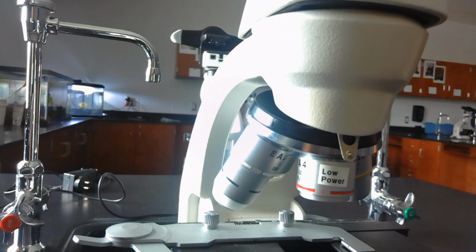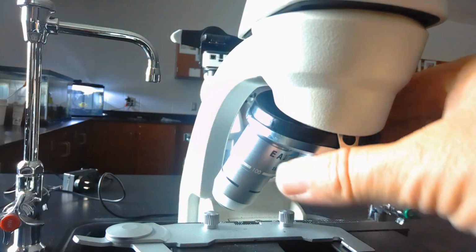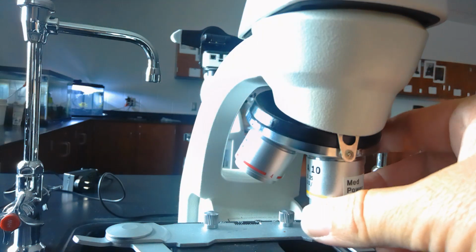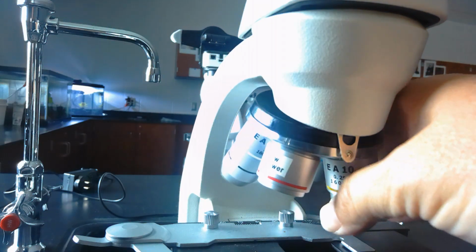In this video, I'm just going to give you a really quick tutorial on how to determine the total magnification. So the microscopes have 3 lenses here. Some of them have 4. This actually has a 4th lens.